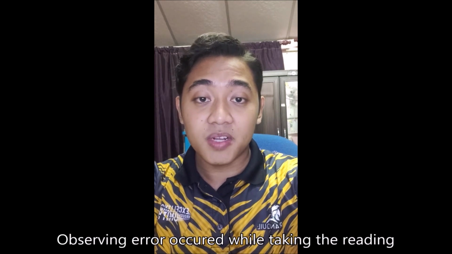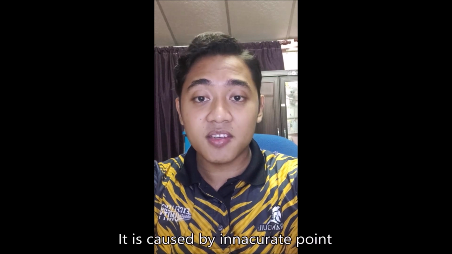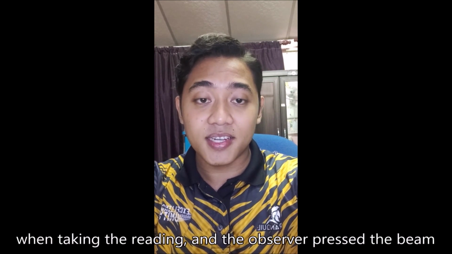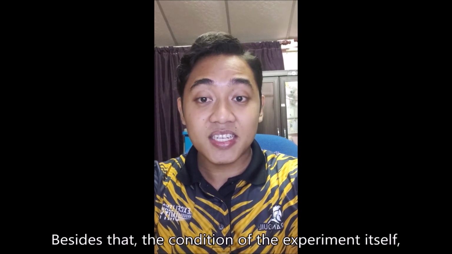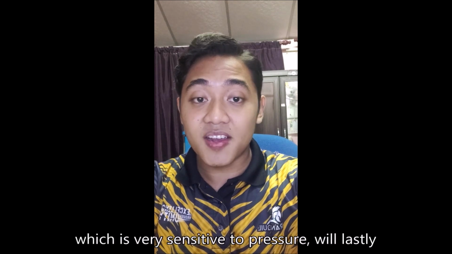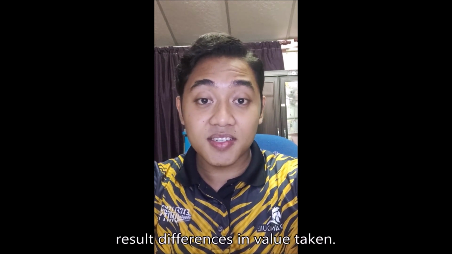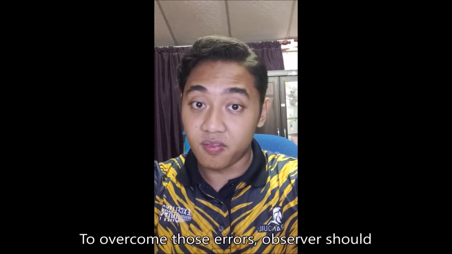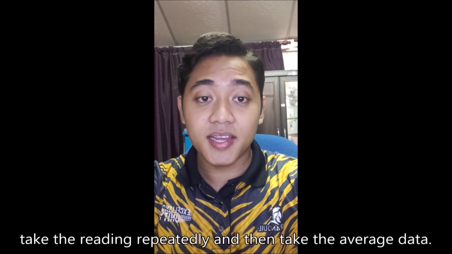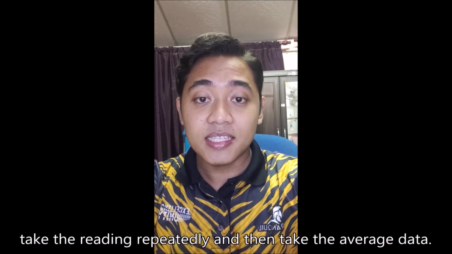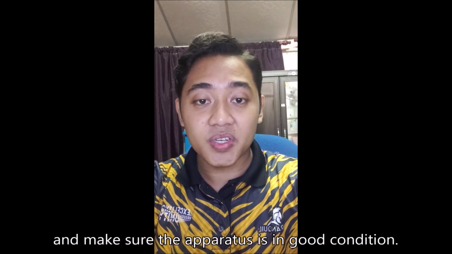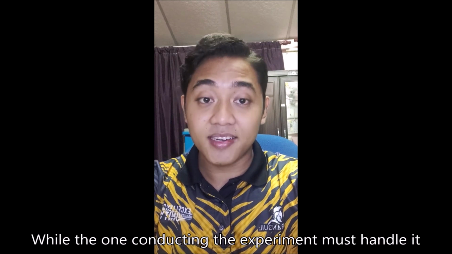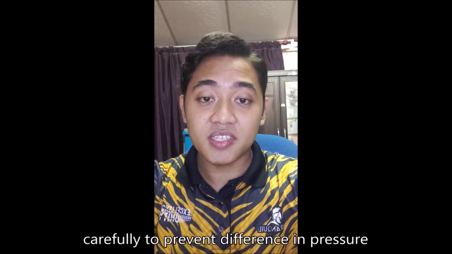Observing errors occurred while taking the reading of the experiment. They were caused by inaccurate points when taking the reading, and the observer pressing the beam, which changed the reading. Besides that, the condition of the experiment itself, which is very sensitive to pressure, also resulted in different values being taken. To overcome those errors, observers should take the reading repeatedly and then take the average of the data. This experiment must be done on a stable table and the apparatus must be in good condition, while the one conducting the experiment must handle it carefully to prevent differences in pressure in the reading taken.